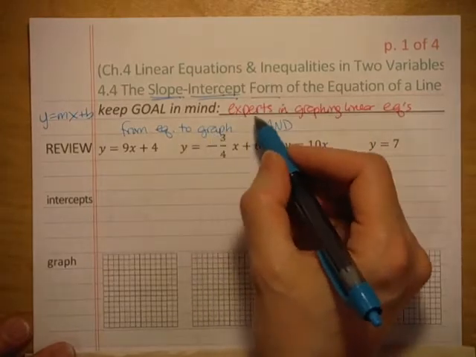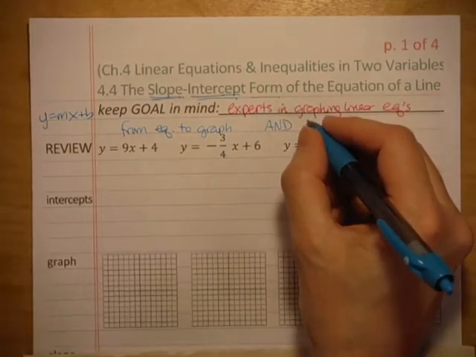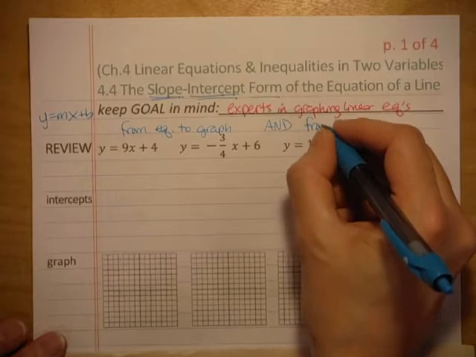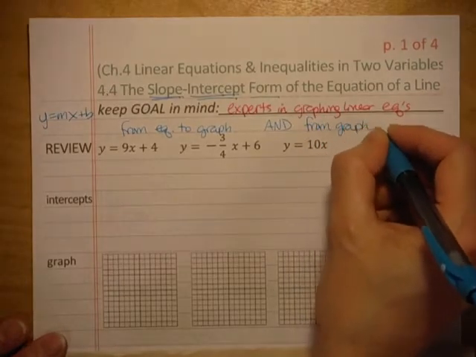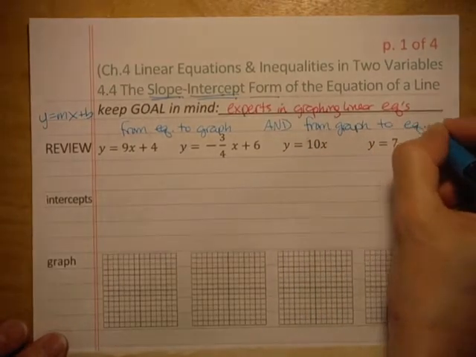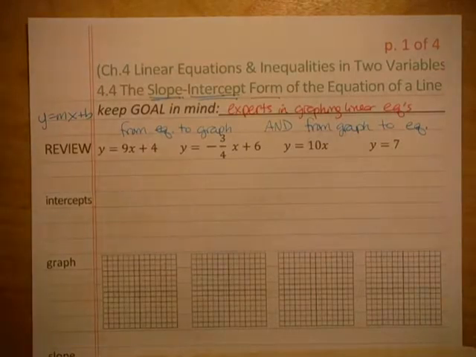An expert can do things forwards and backwards, so from all angles. So we also want to be able to go from the graph directly to the equation, and anywhere in between. If we just have some knowledge about the line, how do we get to the graph, how do we get to the equation, all those aspects of it.